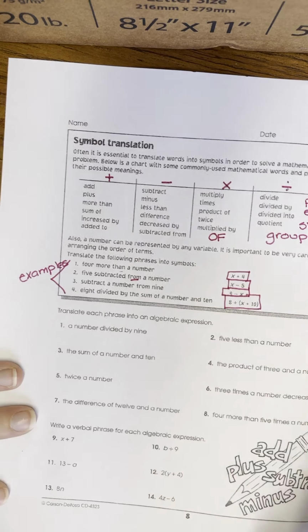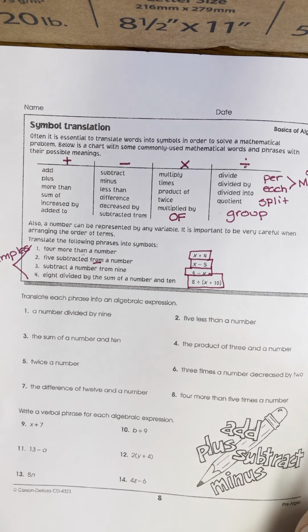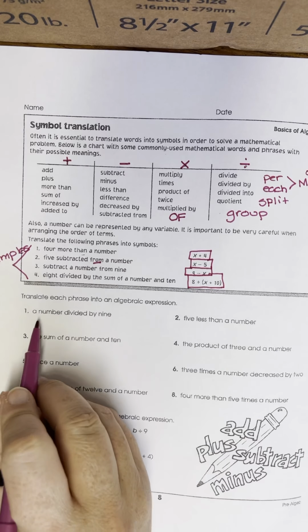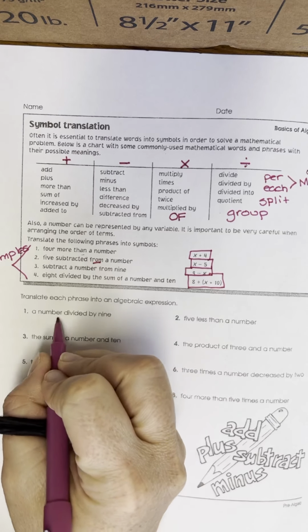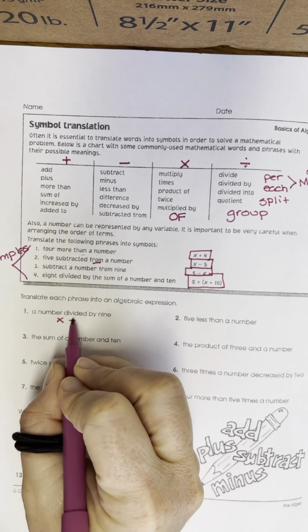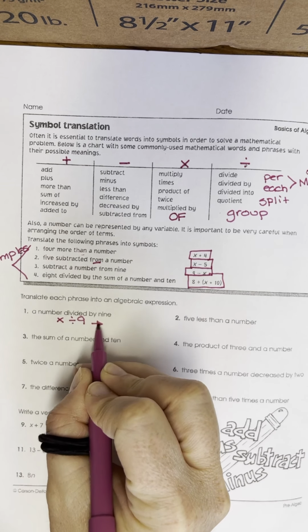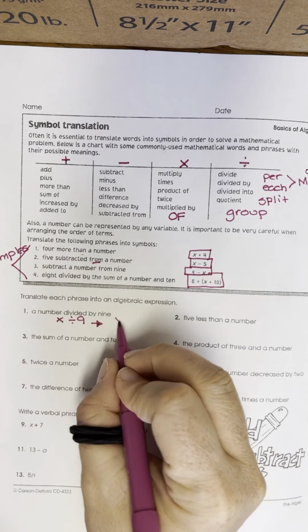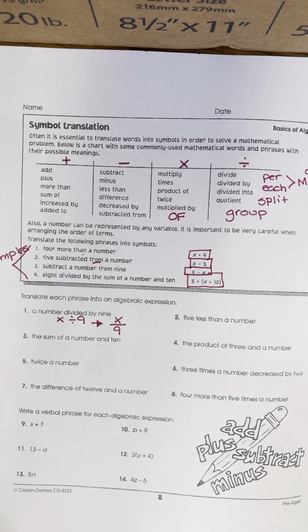All right, so let's look at some examples down here that we could work through to get you started. So a number divided by 9. Well, we don't know the number, so that's x, and then we're going to divide it by 9. Now, I would like for us to get used to writing it not with that division sign, but actually as a fraction, so x divided by 9. That will help us as we keep moving forward.